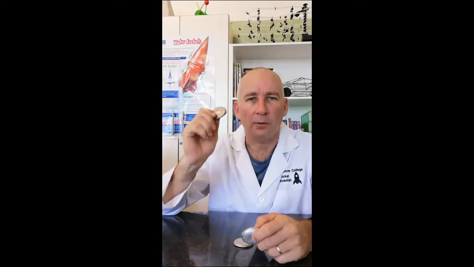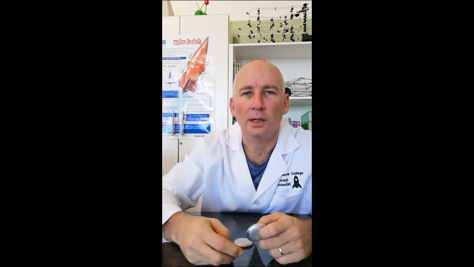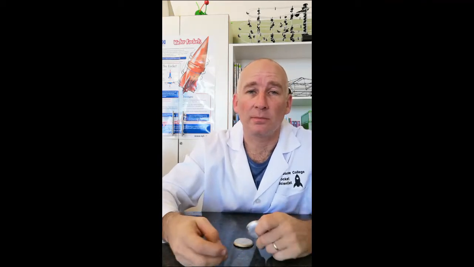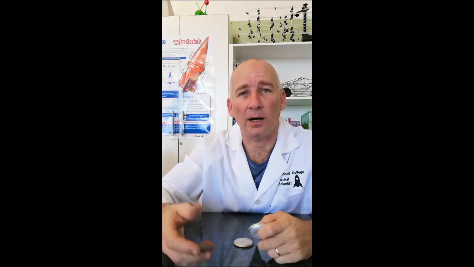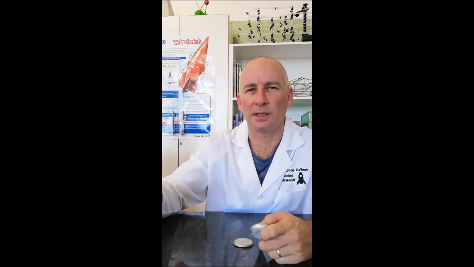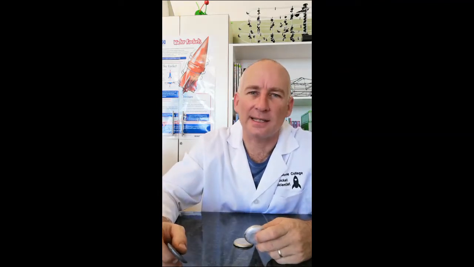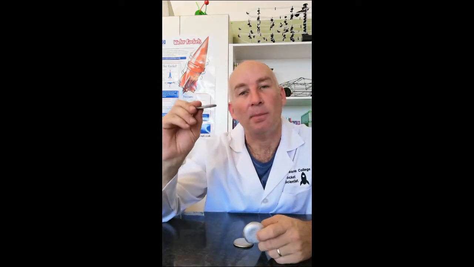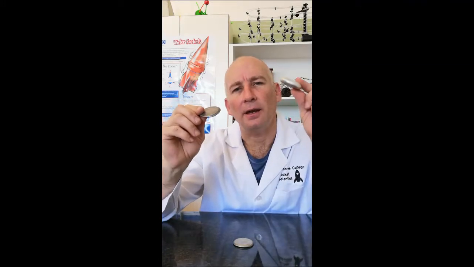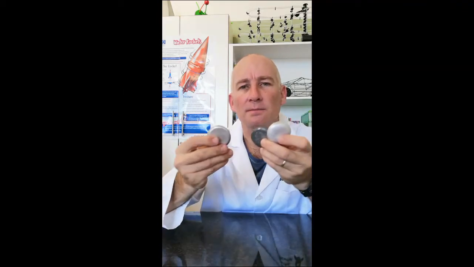Why is that? The ratio of mass per volume is what we call density. Mass divided by volume. Grams per cubic centimeter or grams per milliliter is the density. Lead has a much higher density than aluminium. Let's see if we can measure the density for these three metals.